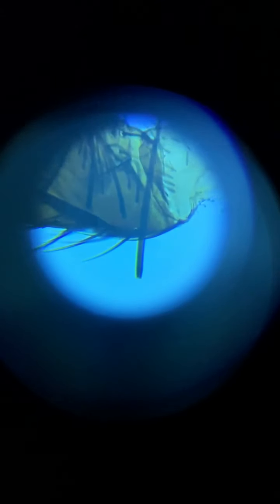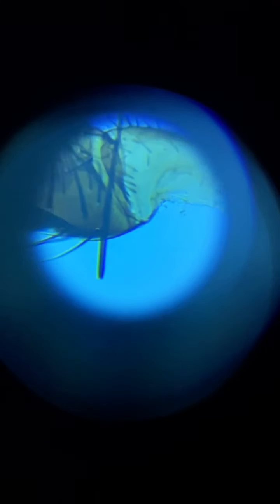Now we can see even more detail of this leg. So with a microscope, you can look at things in a much more detailed picture than you can with your eyes.